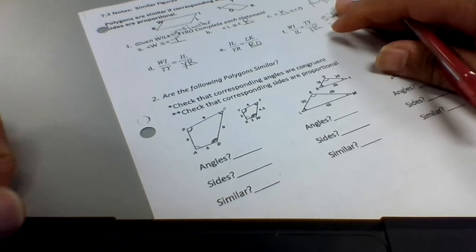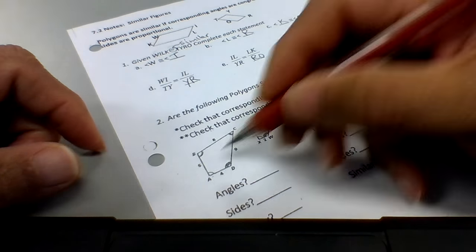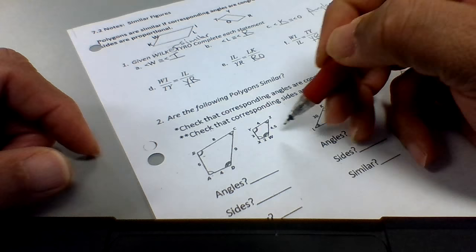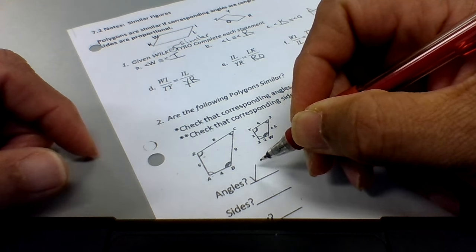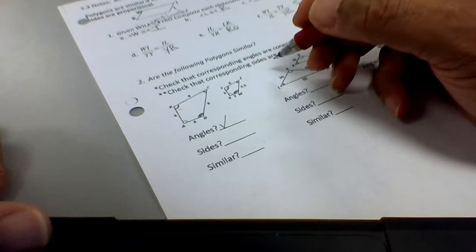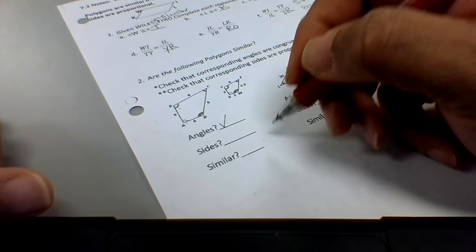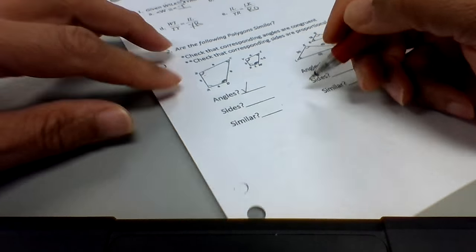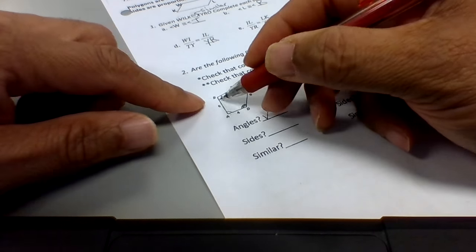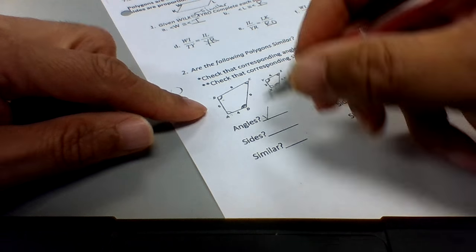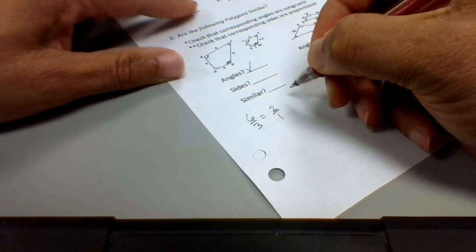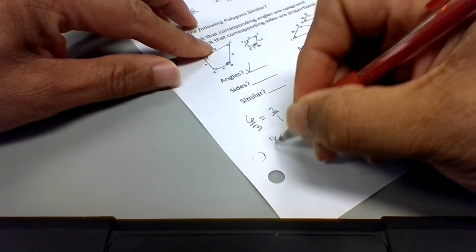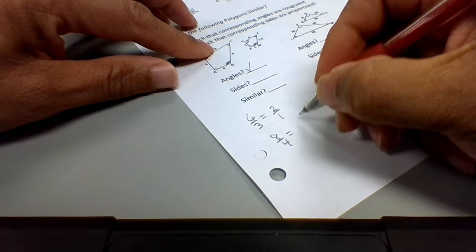All right, going through, looking at the angles: one tick mark, 2, 2, 3, 3, and 4. So the angles are congruent. The sides, we have to look and see if they're proportional or not. Same position, same thing. This is between 2 and 1 tick marks. This one's between 2 and 1. So this is 6 over 3, which is going to reduce down to 2 over 1. This one is 8 over 4, which is going to reduce down to 2 over 1.